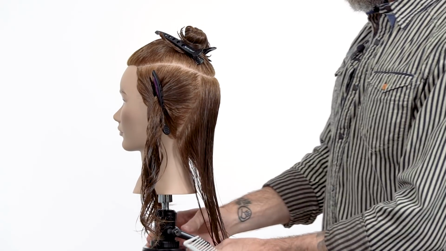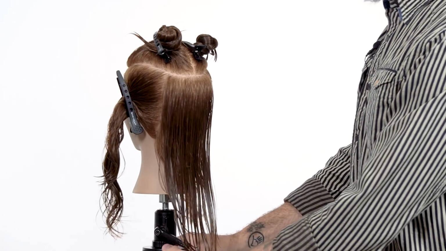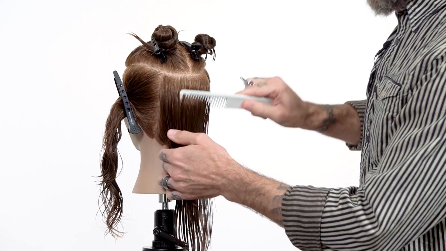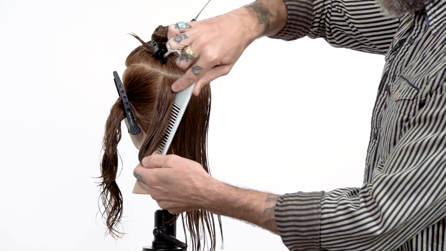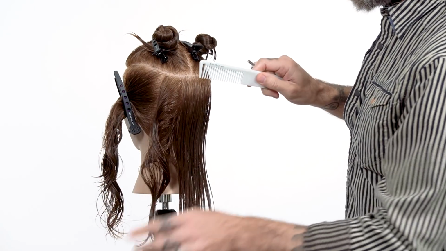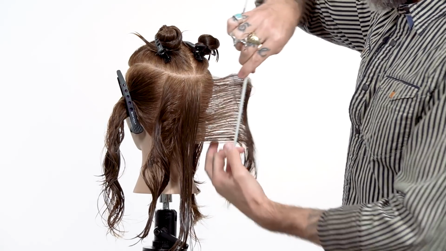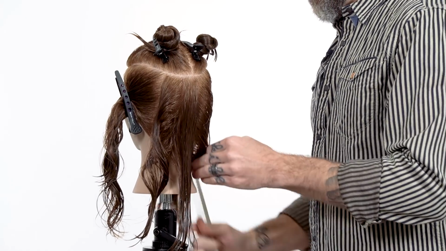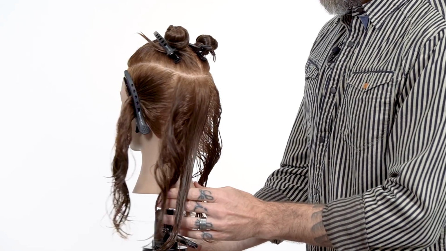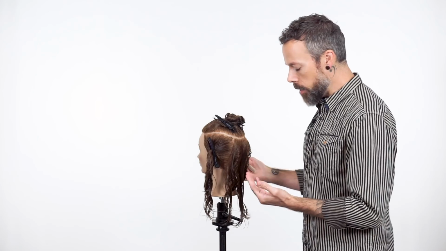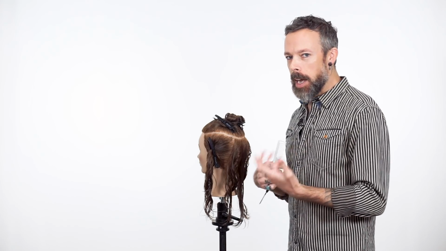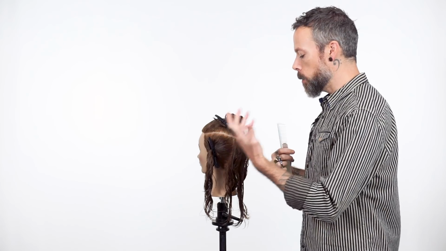We're going to start with a vertical section right down the center back. We'll take about an inch thick section there, and that section is going to become our guide. So I'm going to turn her so that you can see the elevation of the hair, mainly because I'm not going to be introducing overdirection forward or back.